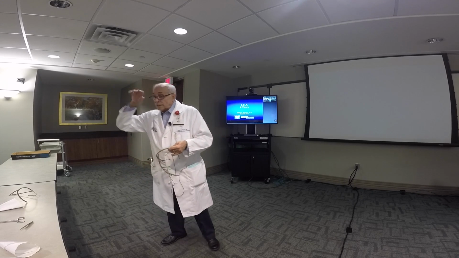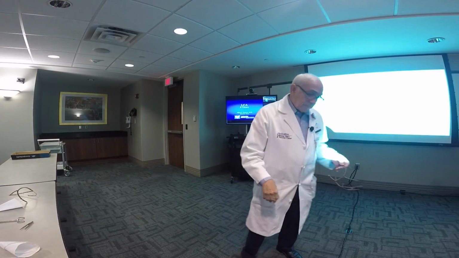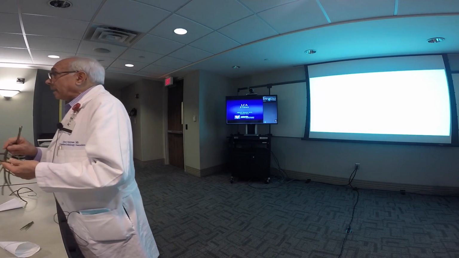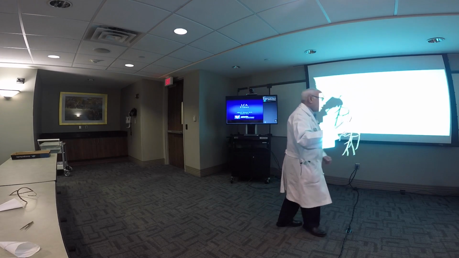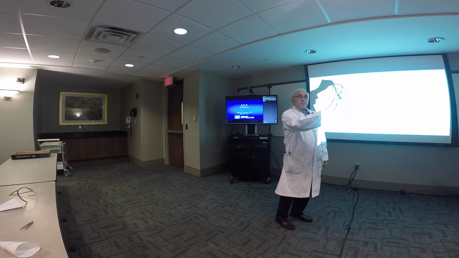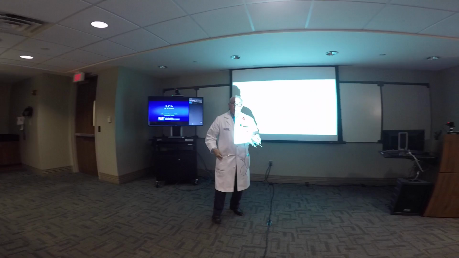So now we're going to take this ice cream cone idea and we're going to try to simplify coronary angiography. Okay, this looks kind of confusing. But let's do this.